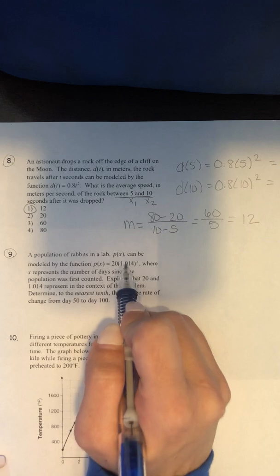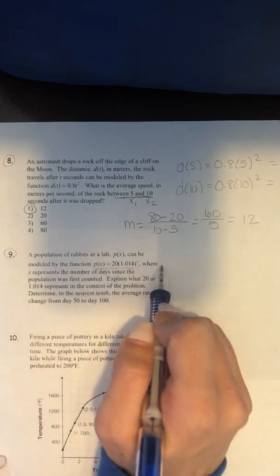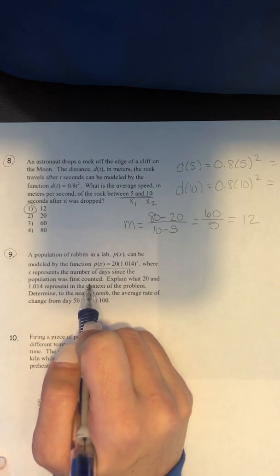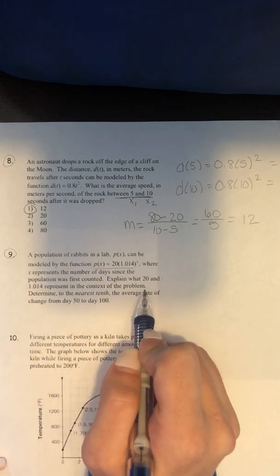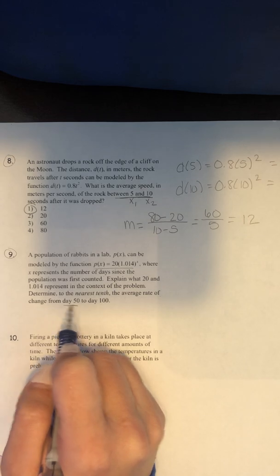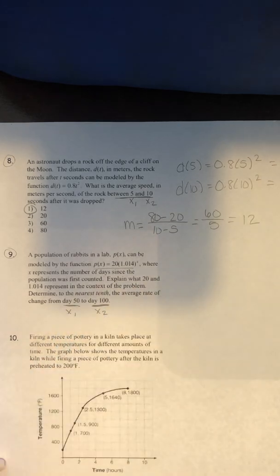A population of rabbits in a lab, P of x, can be modeled by this function, where x represents the number of days since the population was first counted. Explain what 20 and 1.104 represent, and then determine to the nearest tenth the average rate of change from day 50 to day 100. So that's x1 and x2.